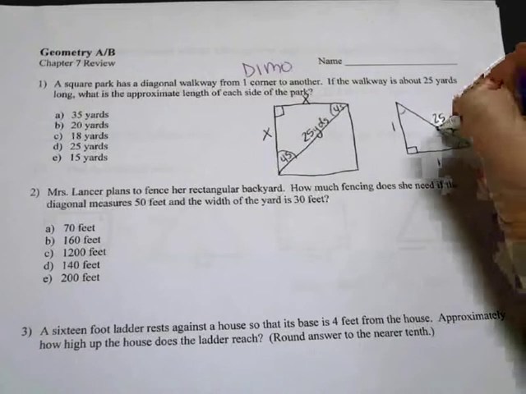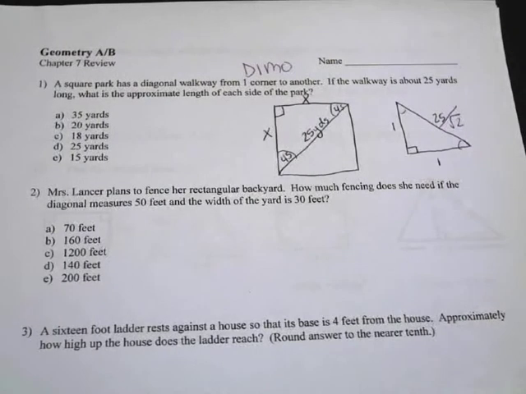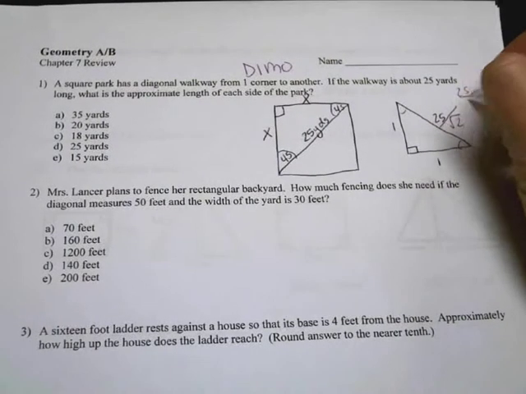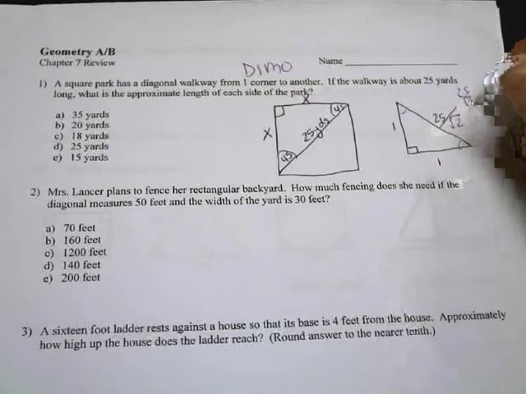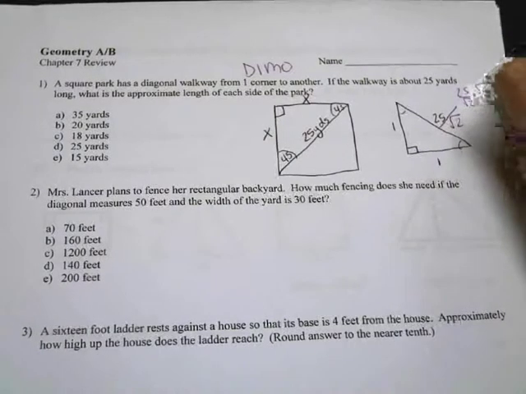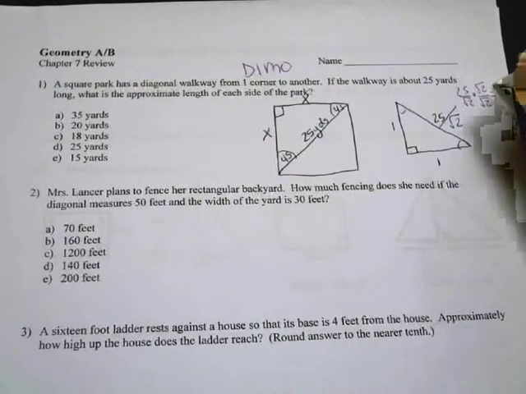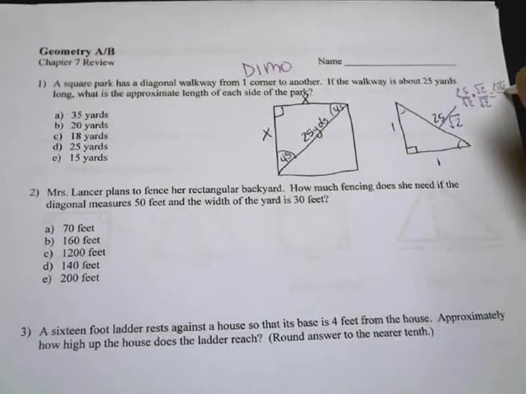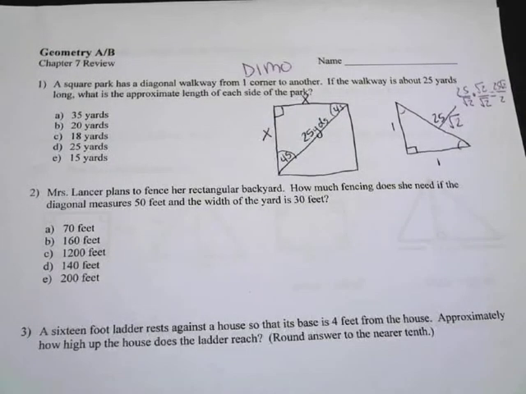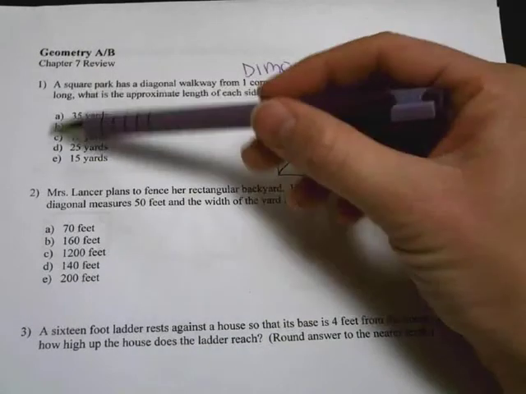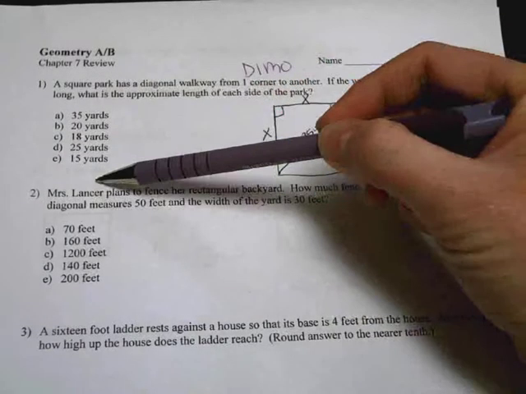So I'm going to divide by radical 2. I know that 25 divided by radical 2 has to be multiplied by radical 2 over itself in order to get 25 radical 2 over 2. From there, I can simplify that. It'd be a decimal. But notice my answers are all here, and it's asking for the approximately.